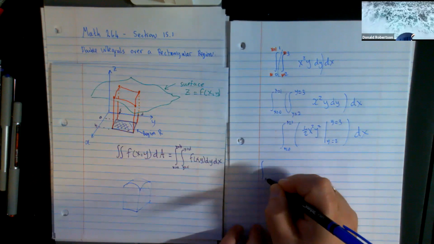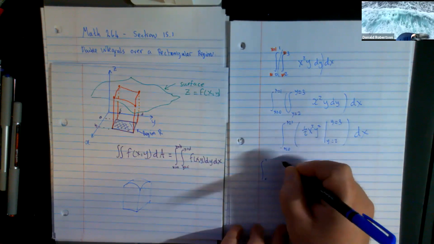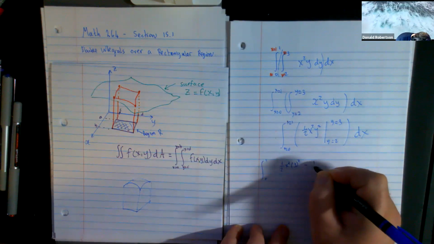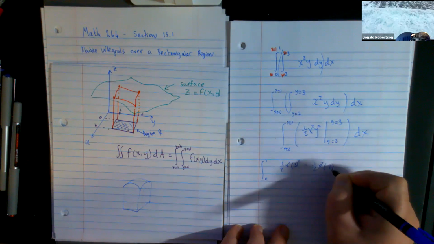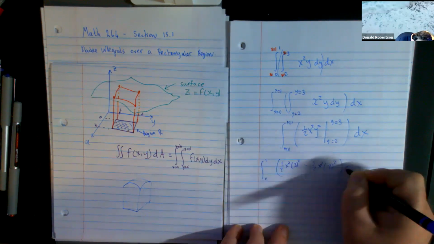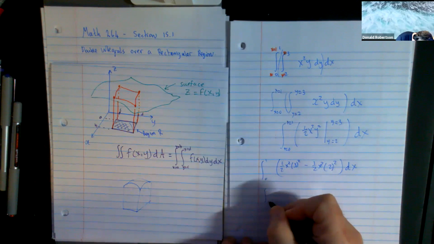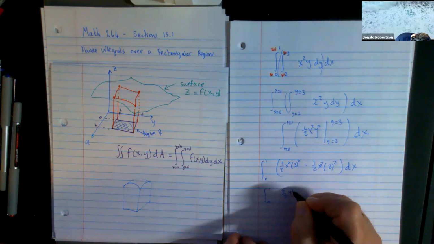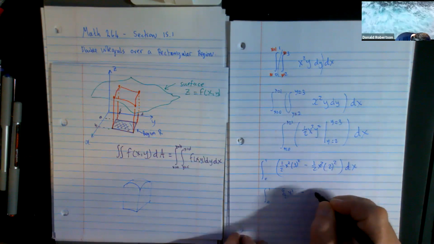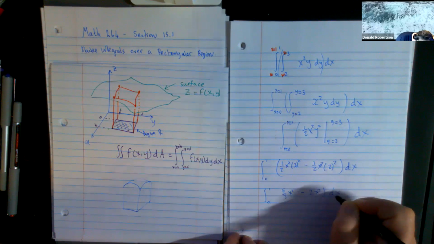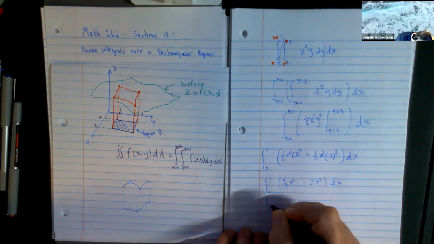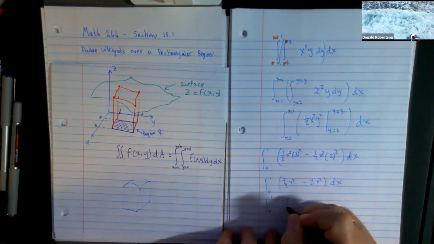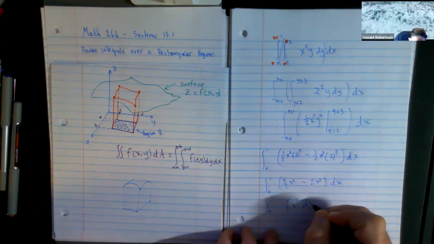It's going to be the integral from 0 to 1. If you plug in 3, you get 1/2 x squared times 3 squared, take away 1/2 x squared times 2 squared, dx. That becomes 9/2 x squared, and I believe that becomes 2x squared. But that guy, take away that guy, I believe leaves me with 5/2 x squared dx.